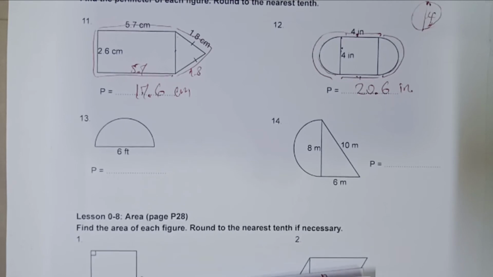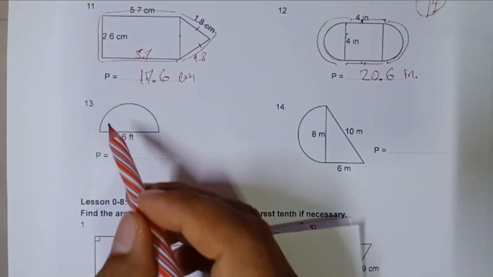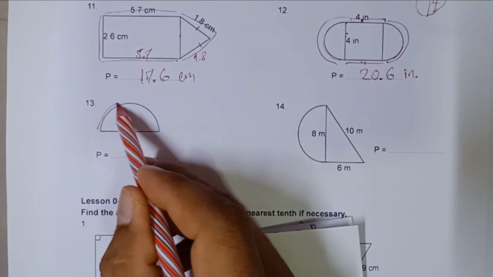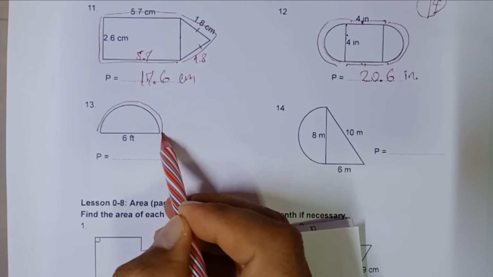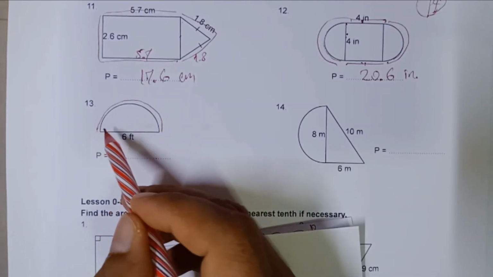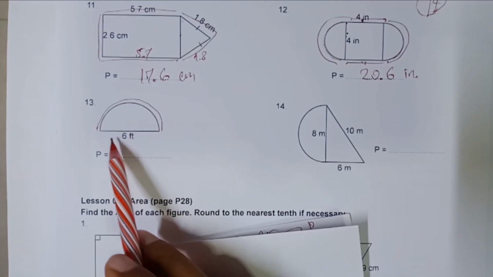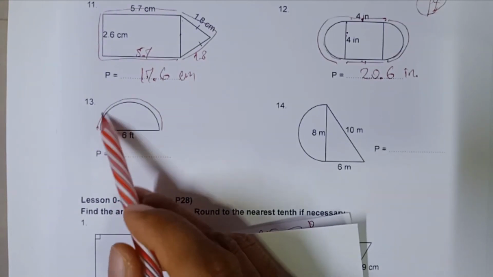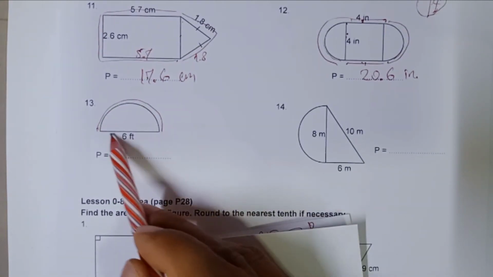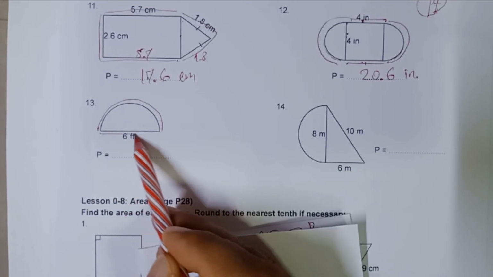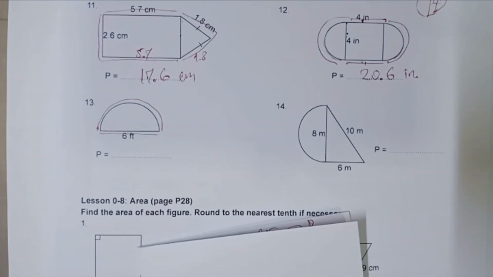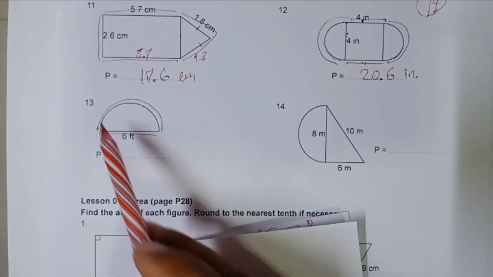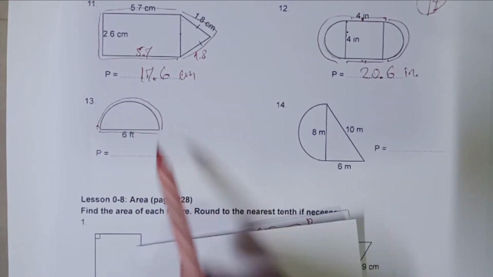For number 13, you need to find the distance of half of the circumference of the circle with diameter 6. Once you find this length, you add 6 to get the complete perimeter of the semicircle. Now let's get this section first.